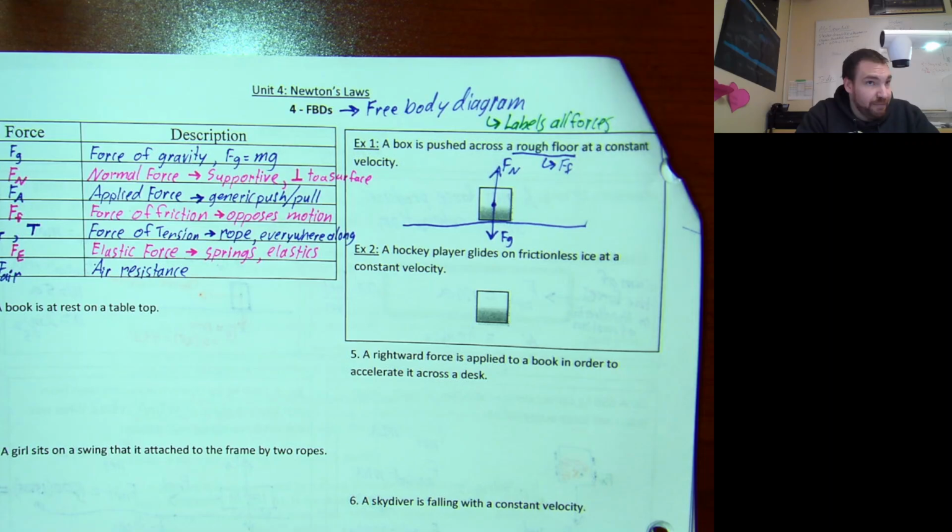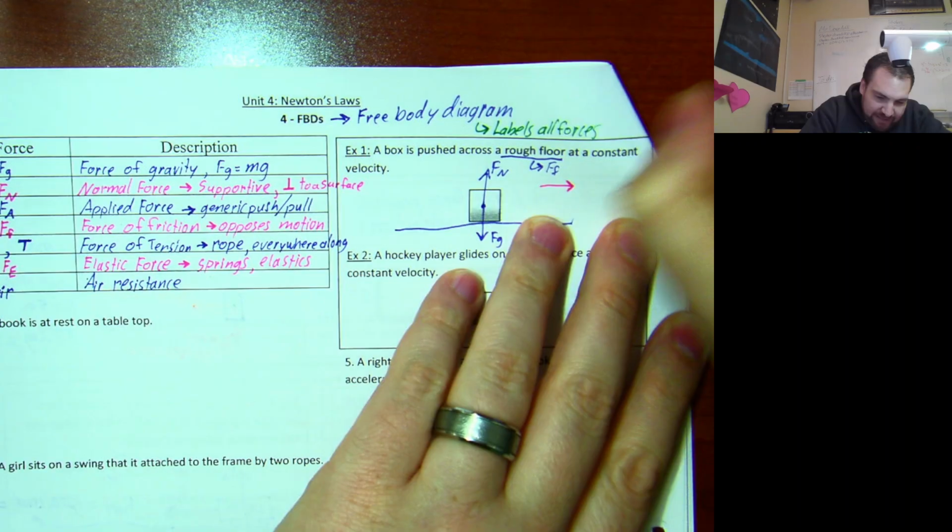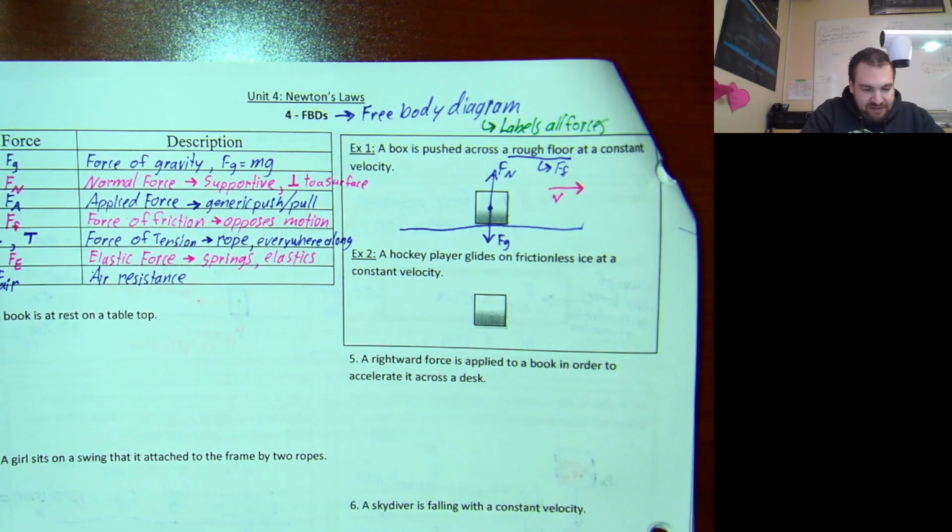Do we know which way the box is moving? We just know that it is moving with a constant velocity. So in order to determine which way friction is going, we have to decide which way this box is going. Do we care which way the box is going? Okay, let's say to the right then. So we'll add that in there too, kind of off to the side. If that's the way the box is moving, the friction's going which way? Going to the left.